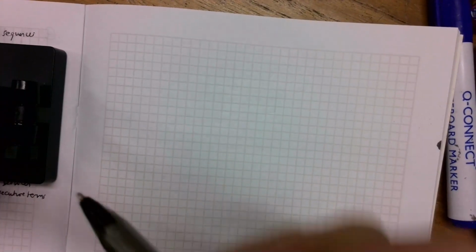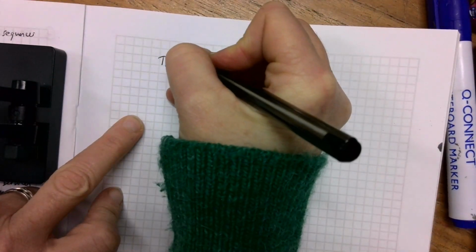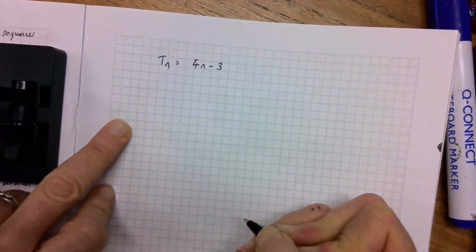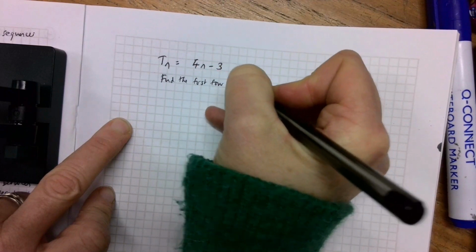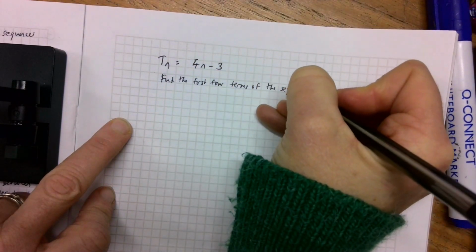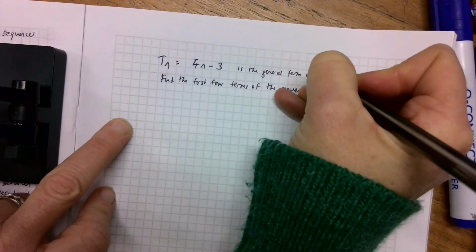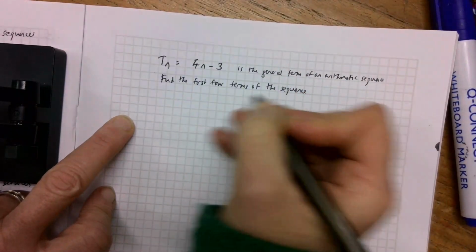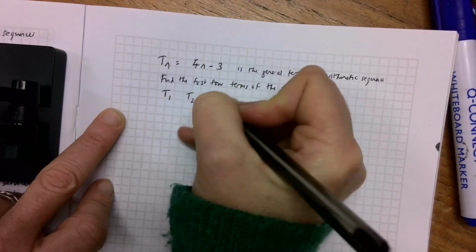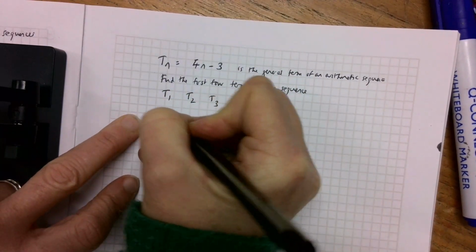So what you might be told is something like this. Tn of an arithmetic sequence is, let's say, 4n minus 3. Find the first 4 terms of the sequence. Tn is the general term of an arithmetic sequence. So the first 4 terms are going to be T1, T2, T3, T4. Tn is 4n minus 3.